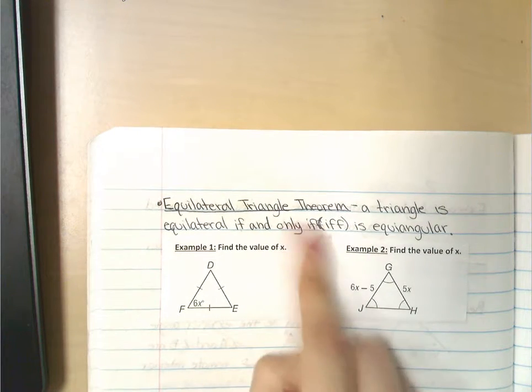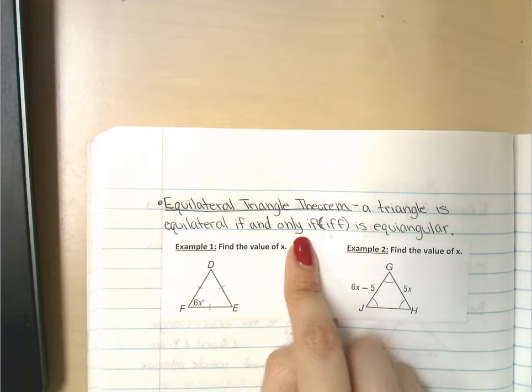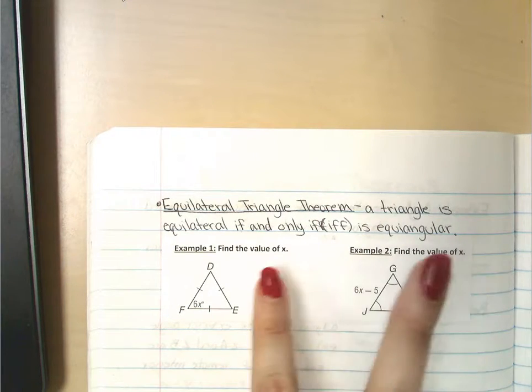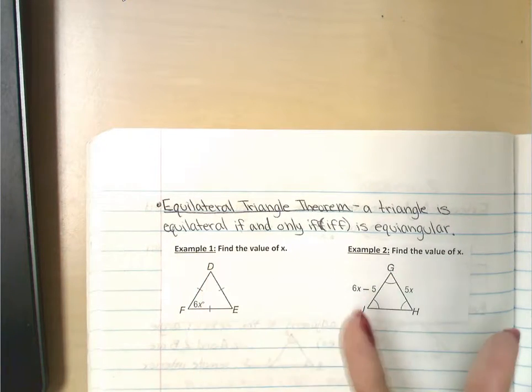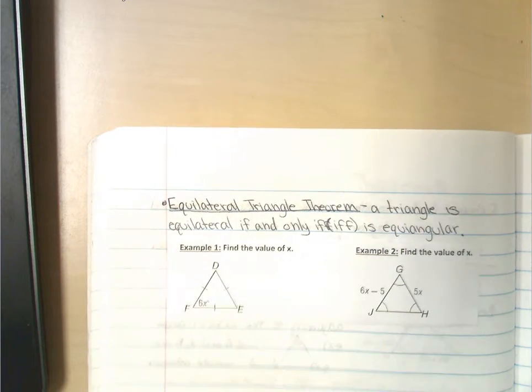This wording goes back to the last unit when we were learning about conditional statements, converse, and all that. So this just means that it doesn't matter which way I say it, I can say it backwards. The theorem remains true. The statement remains true. I'm going to show you that with these first 2 examples.